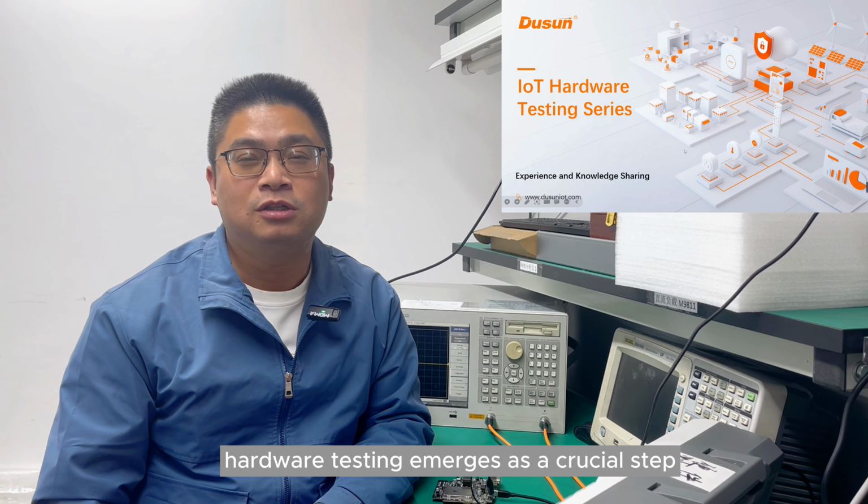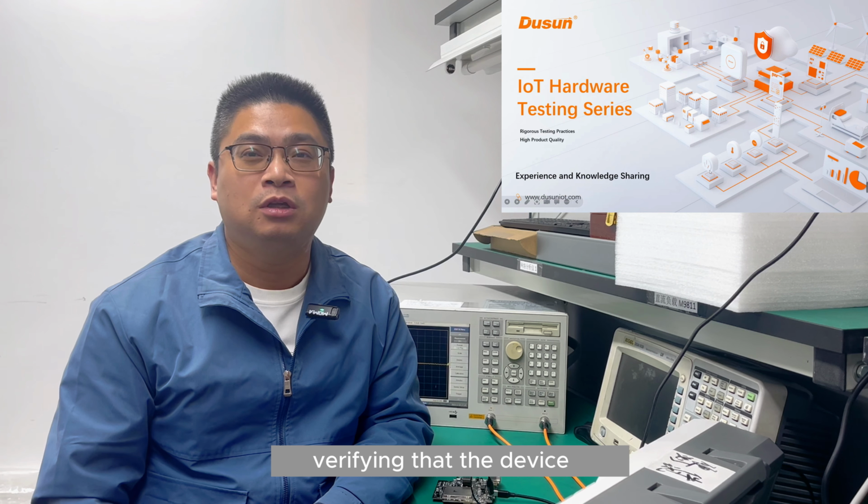To ensure the smart IoT product's success, hardware testing emerges as a crucial step, verifying that the device aligns with the installed technology and meets functional requirements.